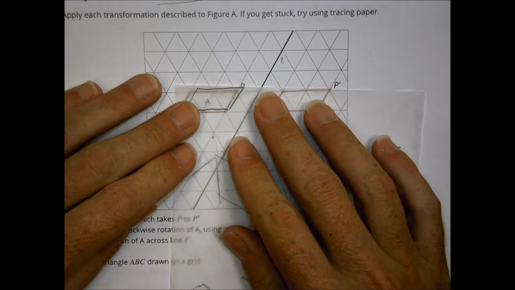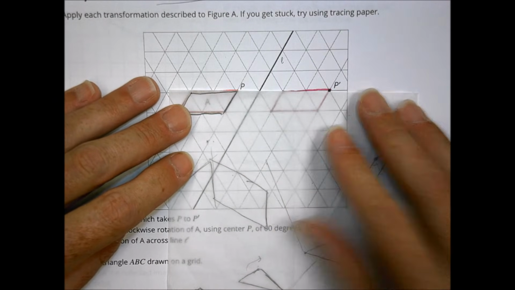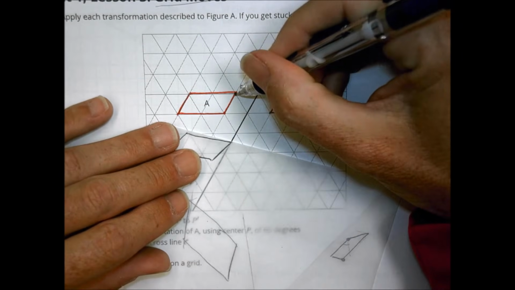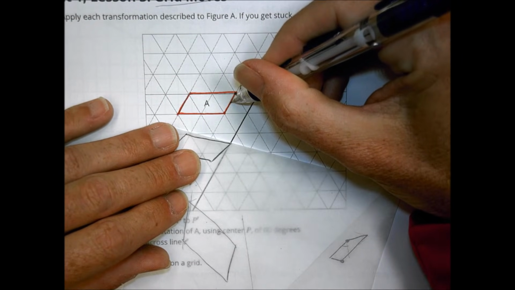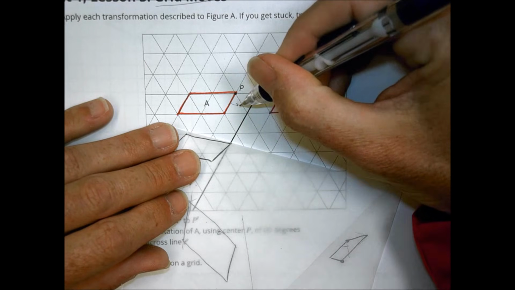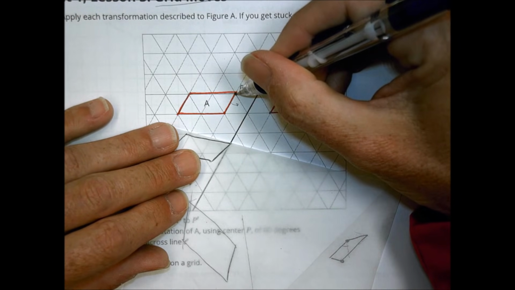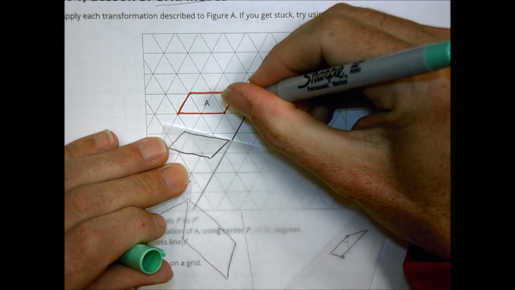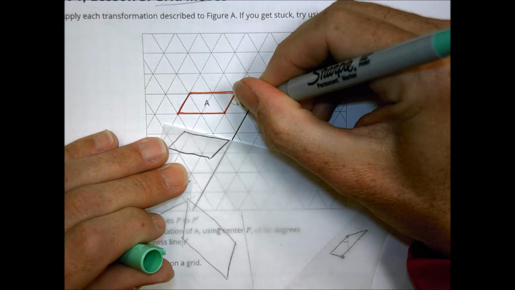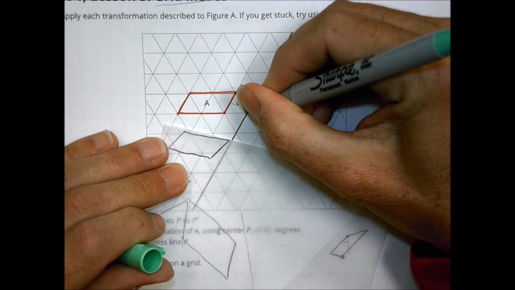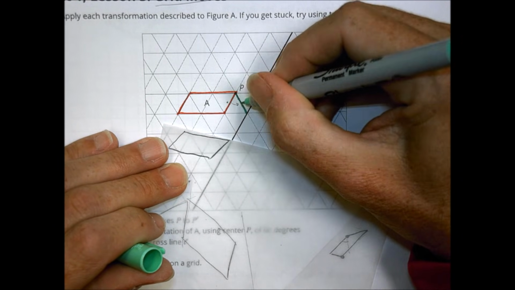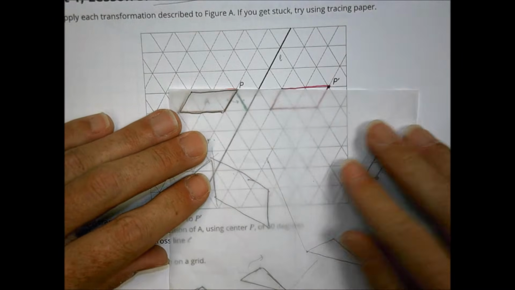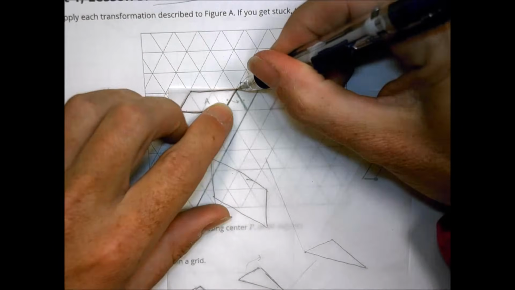If I look at B, B says a counterclockwise rotation of A using center P of 60 degrees. Okay, so counterclockwise means that I'm going to be rotating this thing 60 degrees. So again, think about this. I want to move this line this way, this much, 60 degrees. That's my new angle. My new angle should be somewhere right around here. This is 60. So my new angle should be this space right here, 60 degrees. That's the line I'm aiming for. So this line now becomes my goal. If I use tracing paper, I can see that I'm right here at P. There's my initial line.